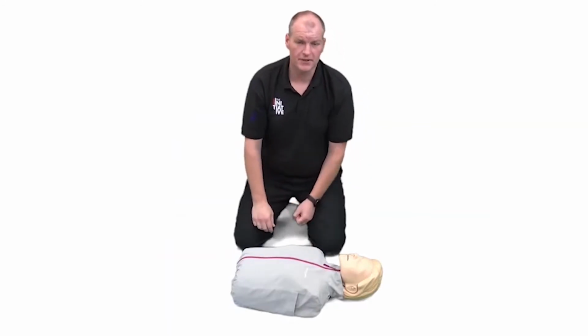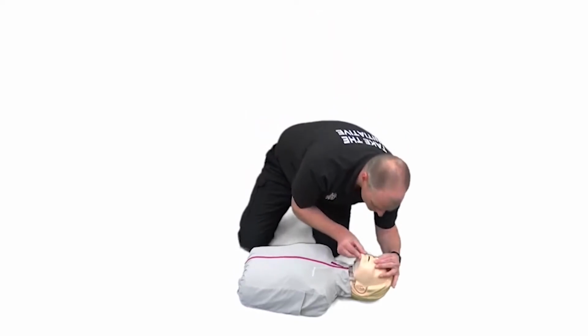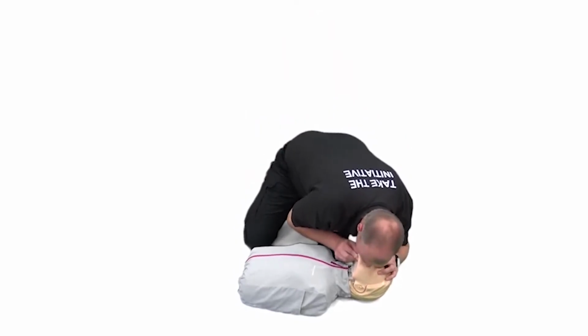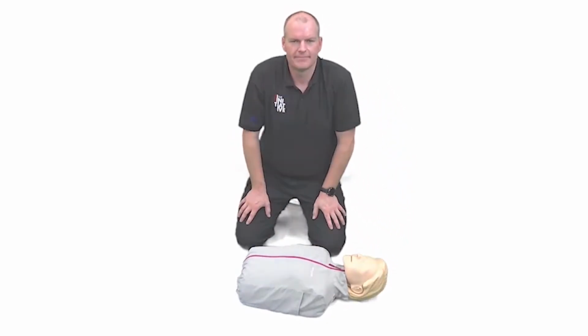And another 2 rescue breaths, making sure that we stop between each breath to make sure that the chest rises and falls. And that's how you perform CPR.